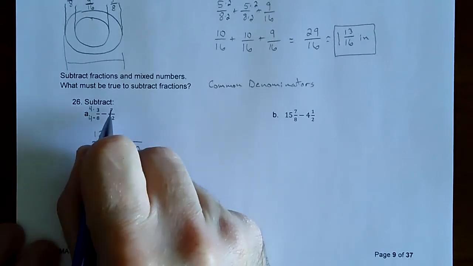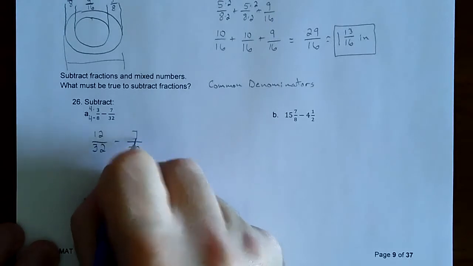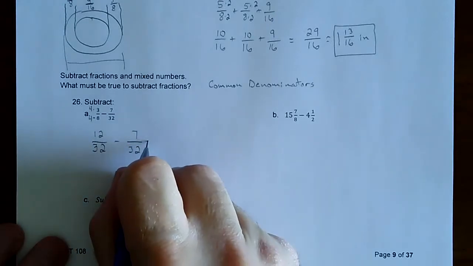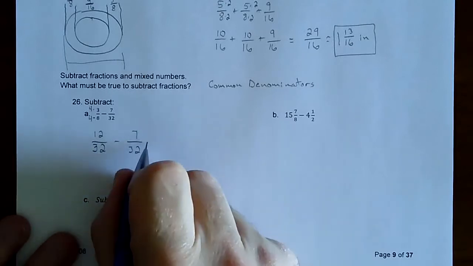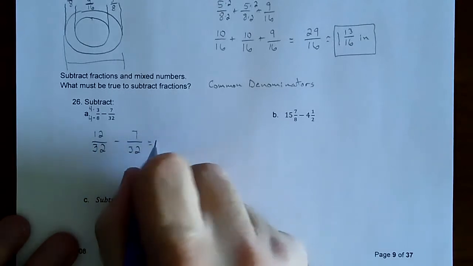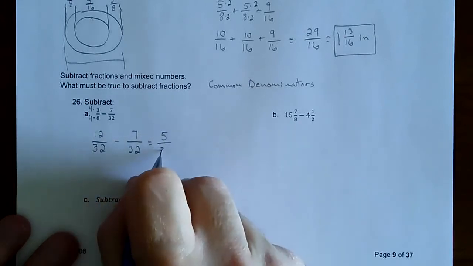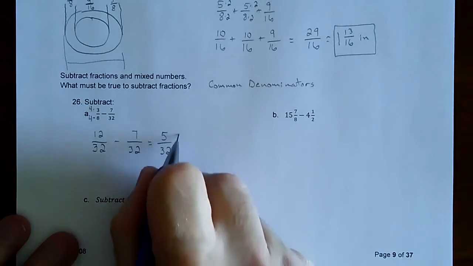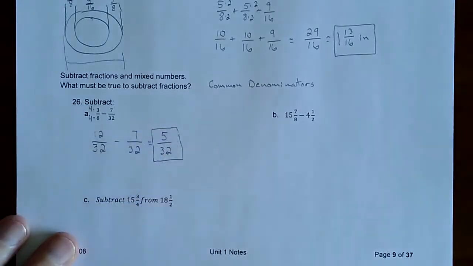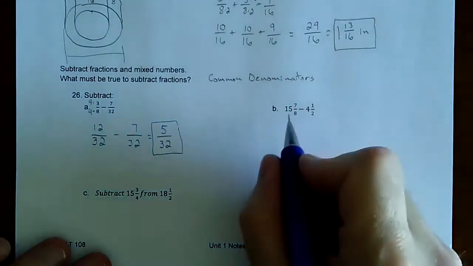This already has a denominator of 32, so we don't have to change it at all. The idea behind this is it allows you to just subtract the tops. So 12 minus 7 is going to get you a 5. And our common denominator stays our common denominator. So 5 over 32.